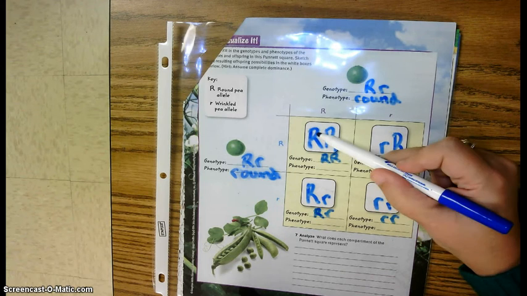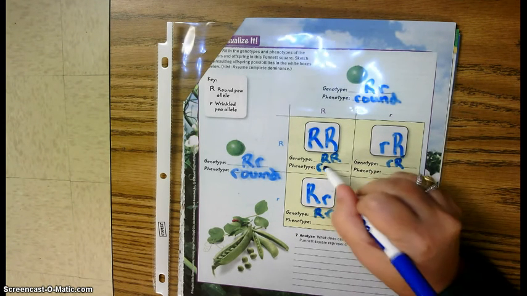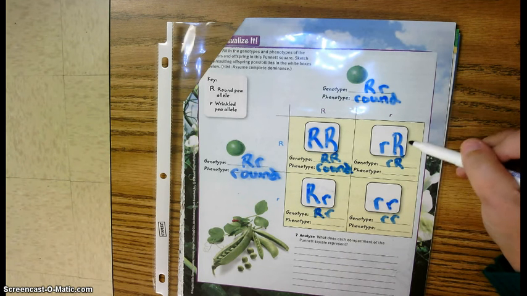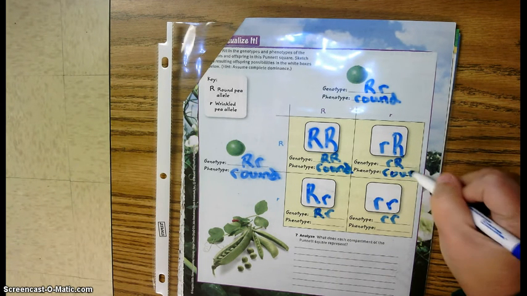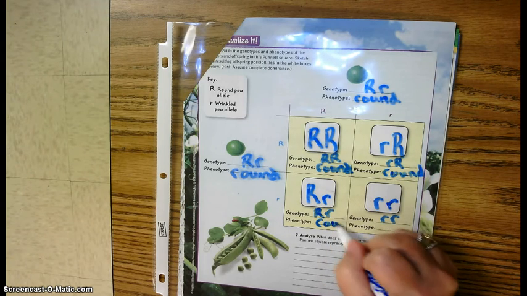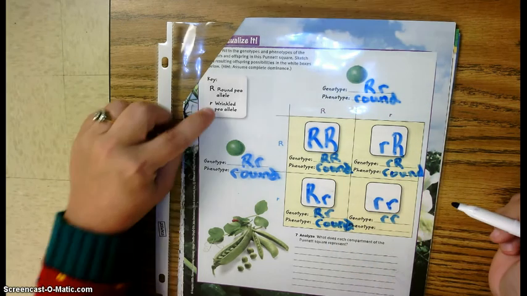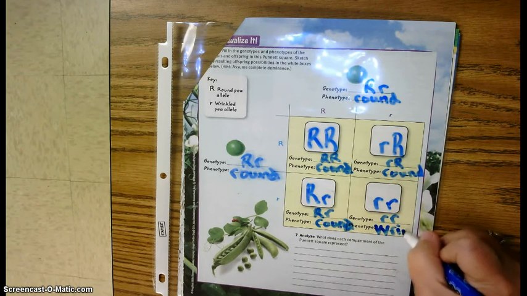2 dominant, or homozygous dominant for round, is of course going to be a round pea, no question, right? But 1 of each, I've got to remember dominant wins out, so it's also going to be round. And then 1 dominant, 1 recessive, this is going to be round. And this is 2 recessive, so my wrinkled pea allele is recessive, so this one is going to be wrinkled.